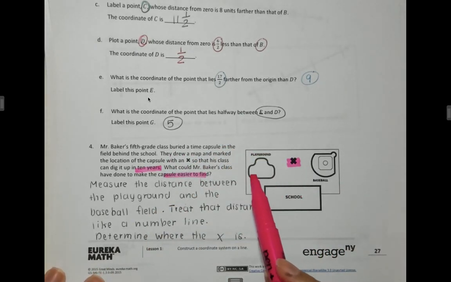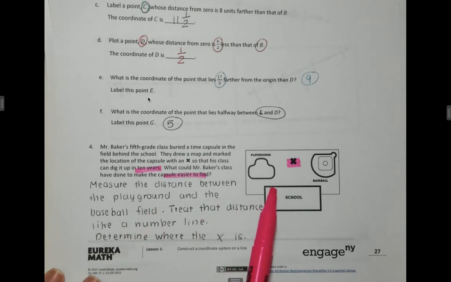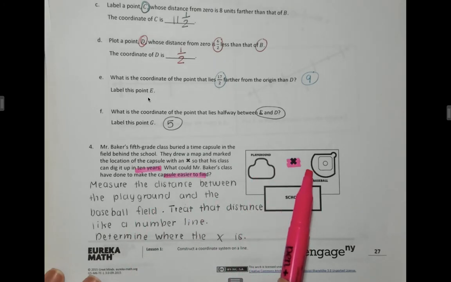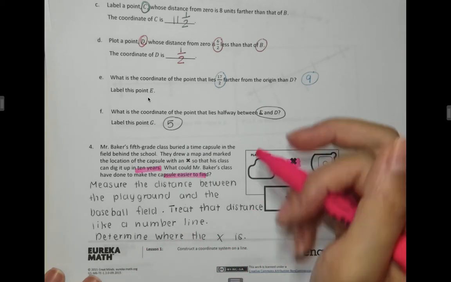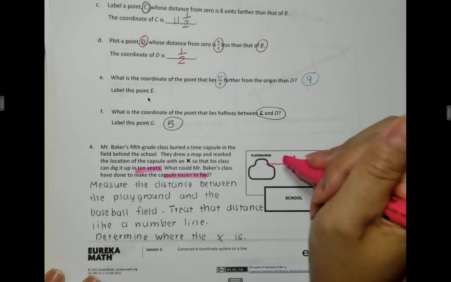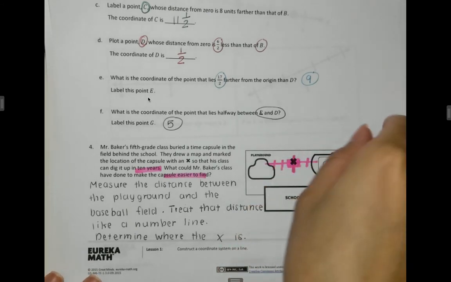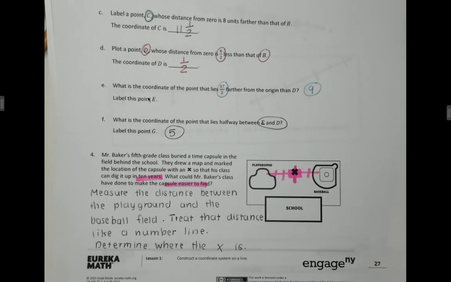Okay, so they have the playground, the baseball field, and the school. I think it would be easier to find if you measured the distance between the playground and the baseball field, right? Treat that distance like a number line, determine where the X is. So if he thought of it like this, and then he's like, okay, find X like a number line, then the kids would have been able to find it easier. But if you have another idea, please write down your idea.